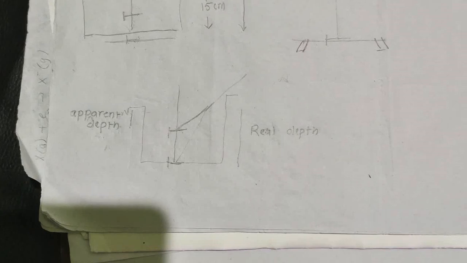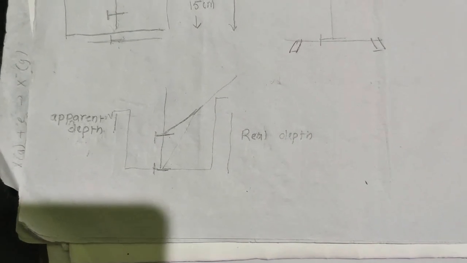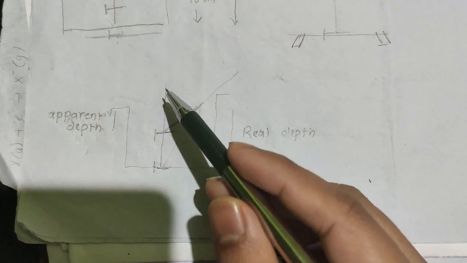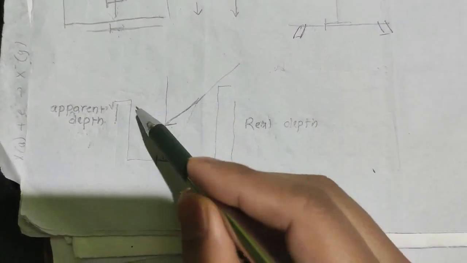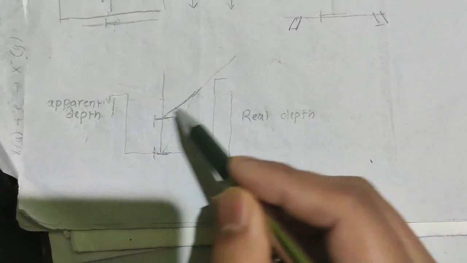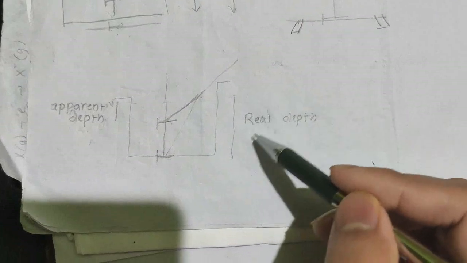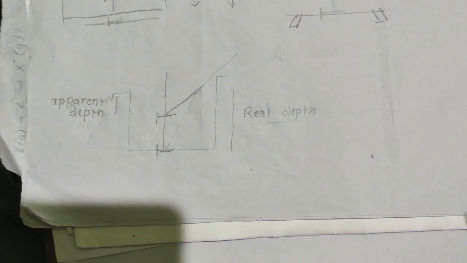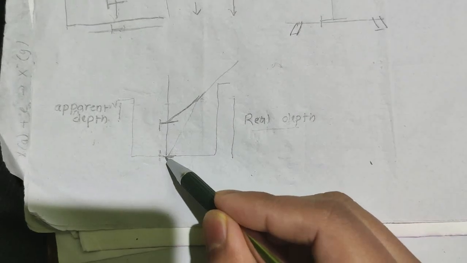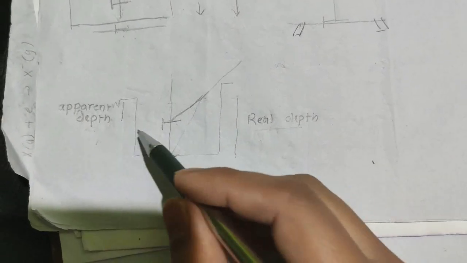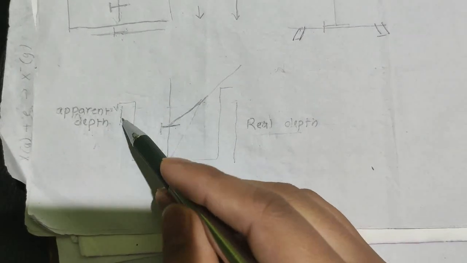This is possible because of the practical application of refraction, as we have already discussed in that previous topic. What did we discuss? This is a beaker filled with water. The object was lying at the bottom. This was known as your real depth. But was the object seen here? No, it was seen somewhere here at a distance which is known as your apparent depth.